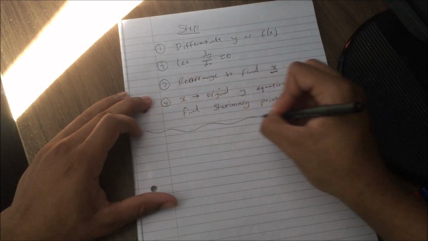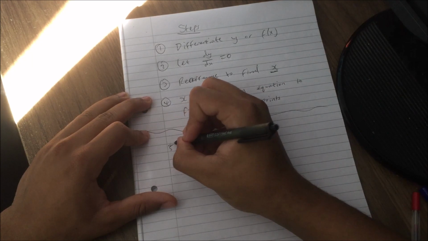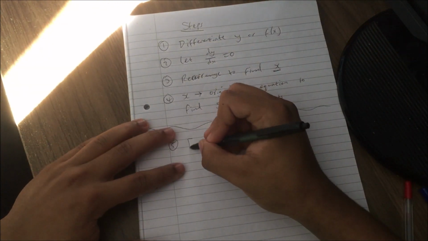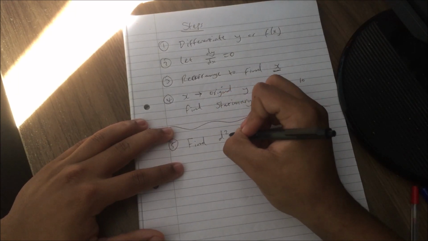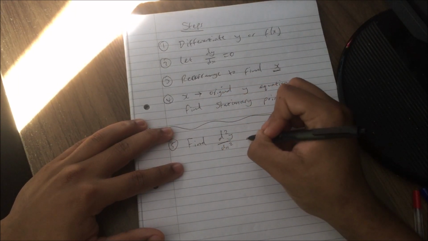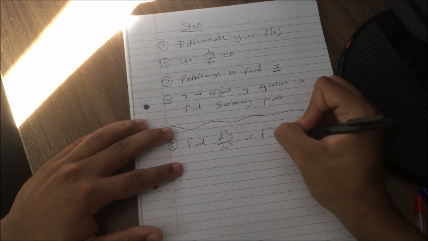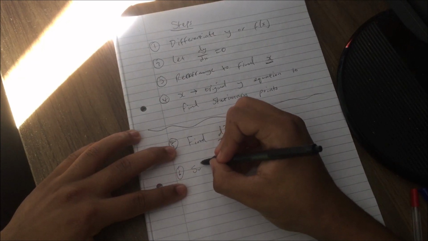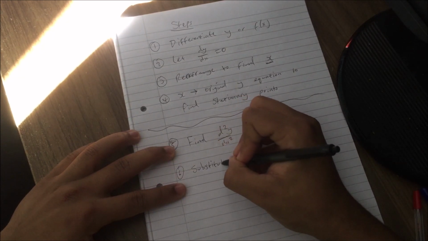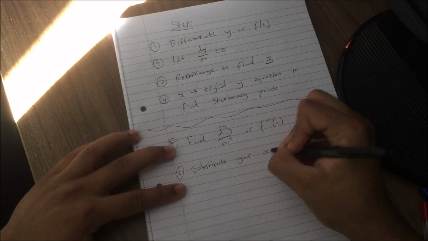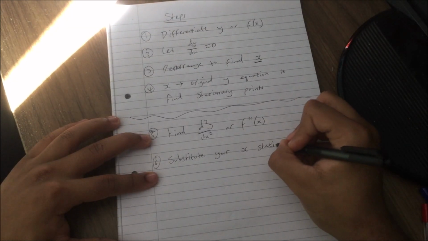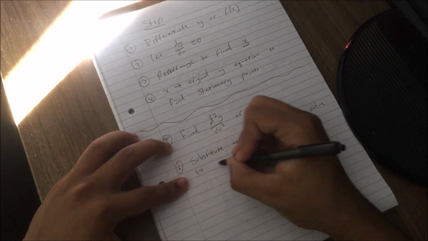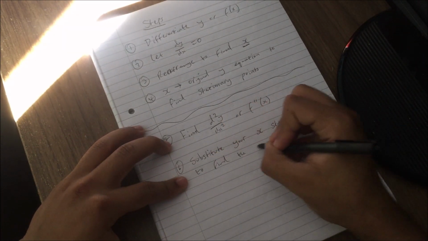Step 5, if there is a step 5, this is usually part A of a question, step 1 to 4. 5, find d2y by dx squared, or f double dash x. 6, substitute your x stationary value to find the nature.